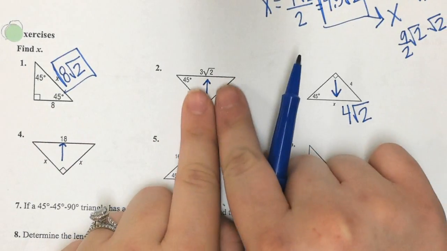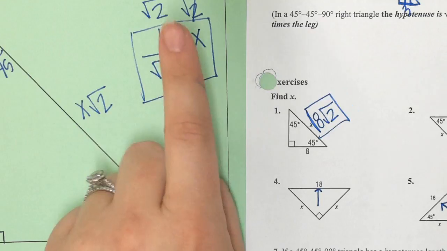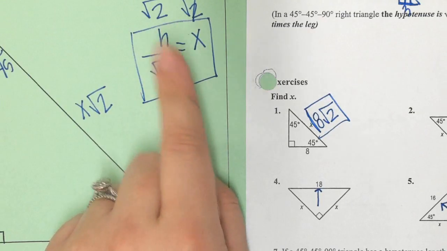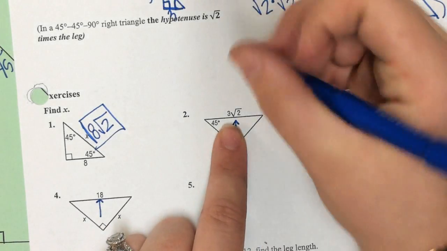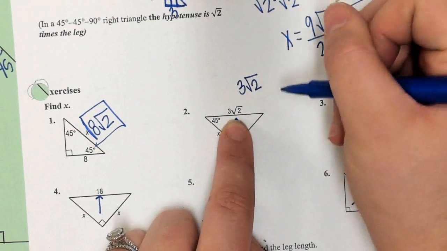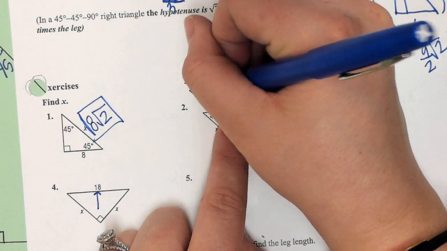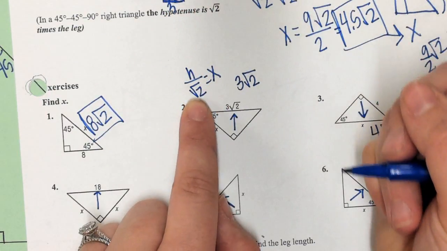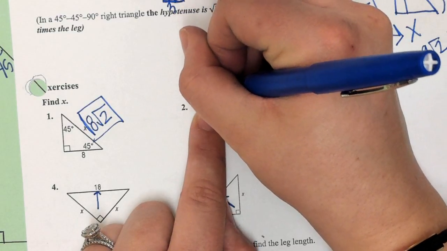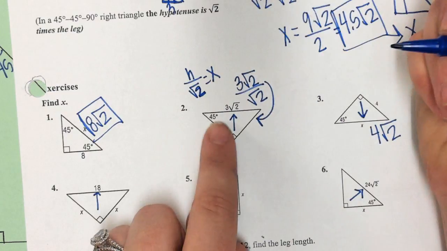So if I know the hypotenuse and I'm finding x, what do I divide the hypotenuse by? Square root of 2. So let's do it. 3 divided by the square root of 2, or 3 square root of 2, because that's what I'm given. I'm using h over square root of 2 equals x. This is the formula I'm using. Hypotenuse divided by the square root of 2 will give me these legs.